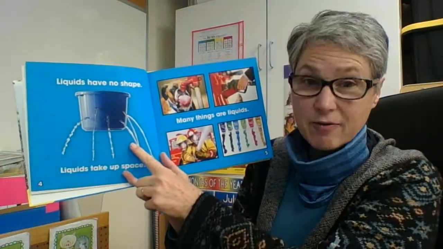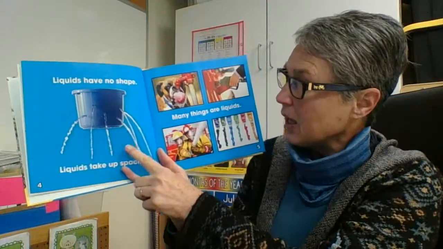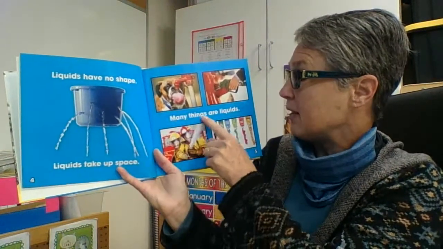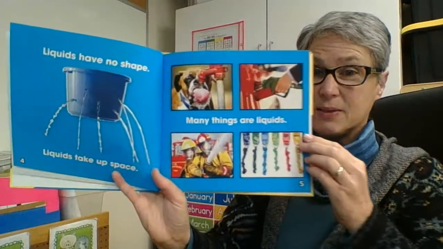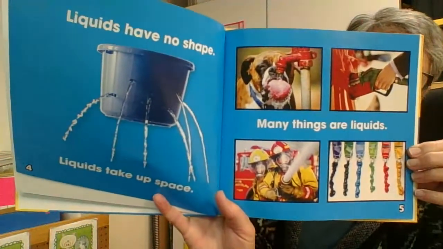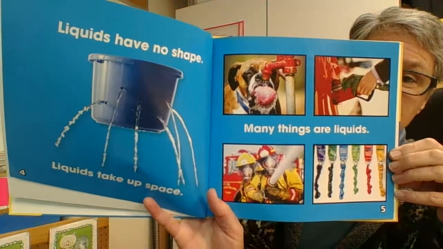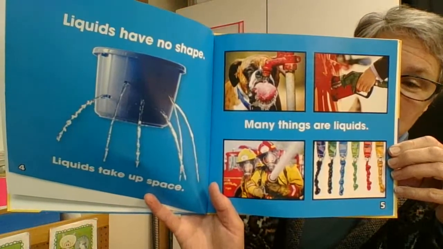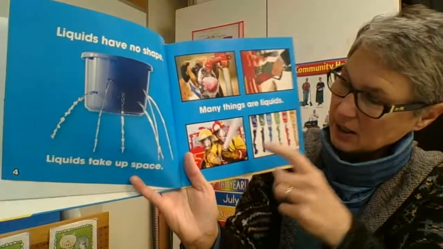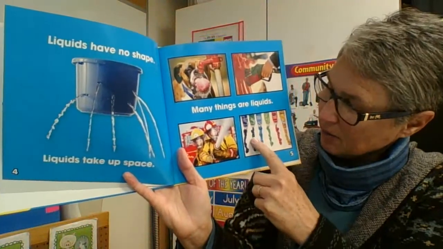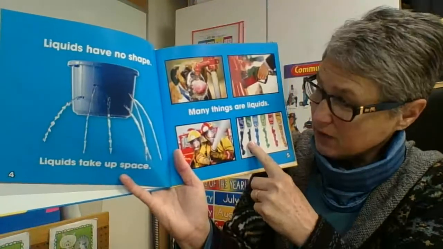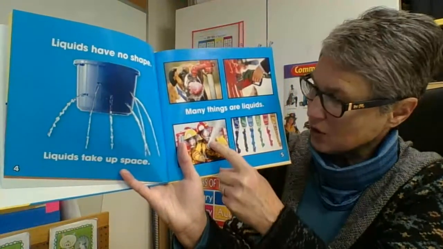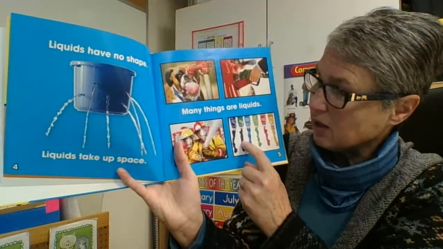Liquids have no shape. Liquids take up space. Many things are liquids. So we've got a dog drinking some water, someone pumping some gasoline, some firefighters using some water, and then we have a really thick liquid here. That's when we talk about the viscosity. So this one has a thin viscosity, and this one has a very thick.